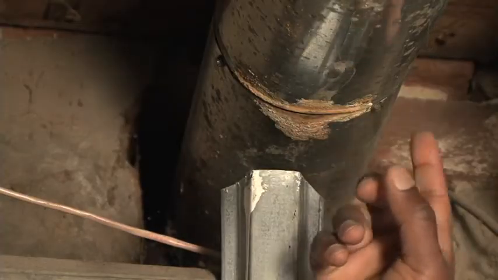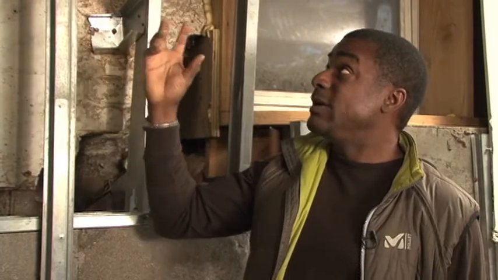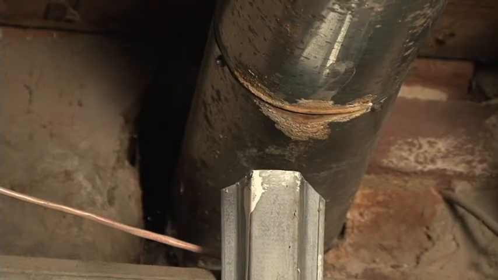You notice this rust spot here? This is evidence of what we suspected outside, that the furnace and the water heater are having difficulty drafting. What happens is when the water in the combustion gases begins to condense, it pools and starts to rust the flue pipe. We also notice at the end of that flue pipe, it's not very well sealed. So likely we have some air coming into the building around that flue pipe.